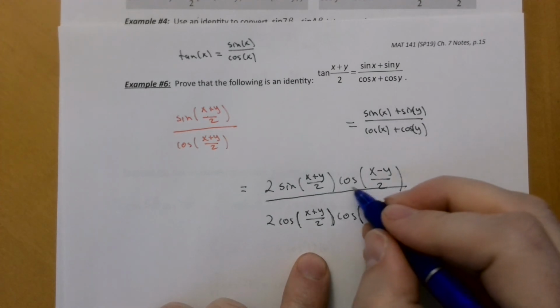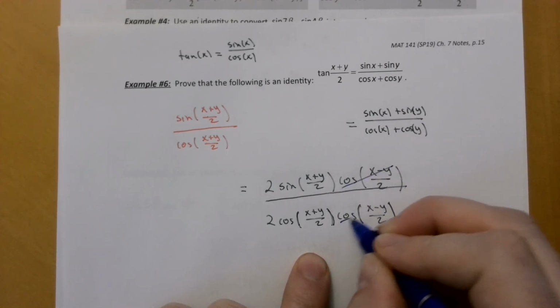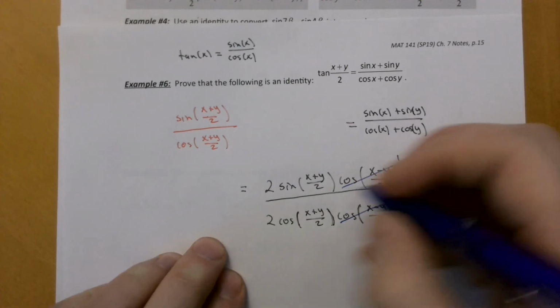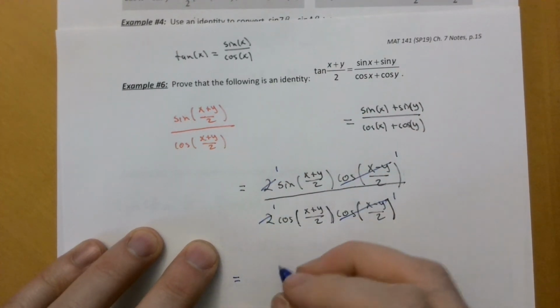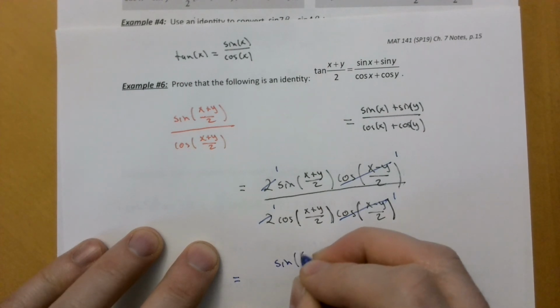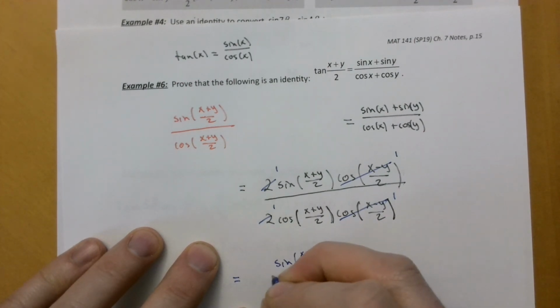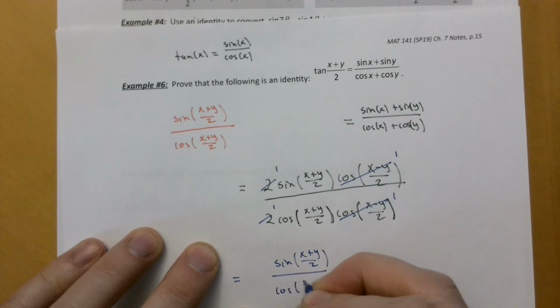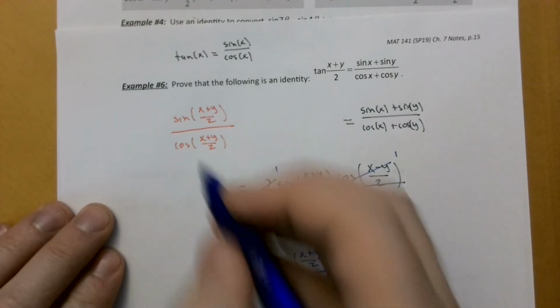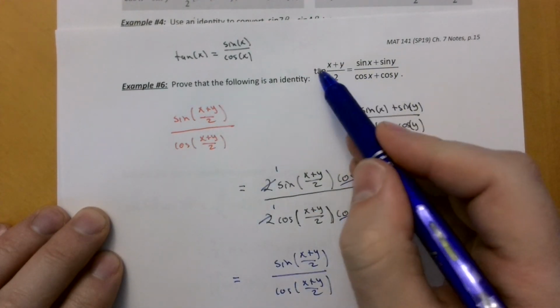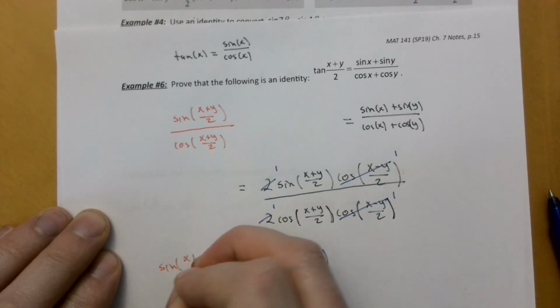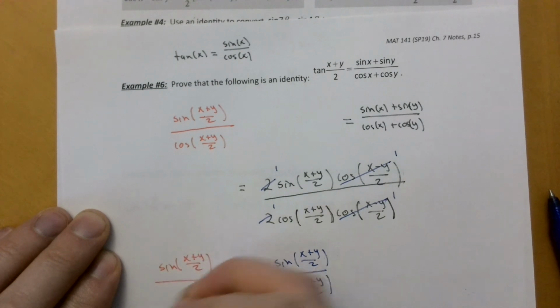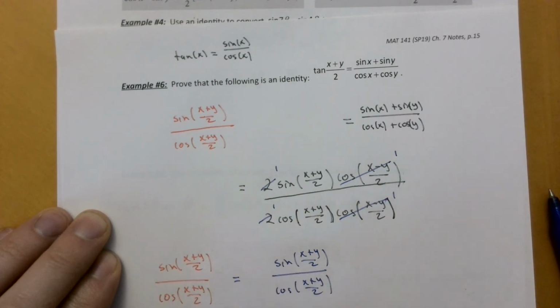So these two factors are the same. They divide out to 1. These two factors are the same. They also divide to 1. And we're left with this beautiful sine of (x plus y)/2 divided by this cosine of (x plus y)/2. And that's exactly what I rewrote this first thing as, just rewriting what tangent was. So maybe it wasn't terrible that I did that first. It's just that I wasn't using an identity to mess with this thing any further.